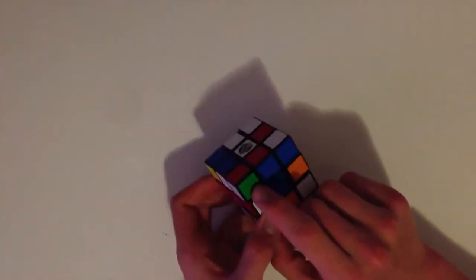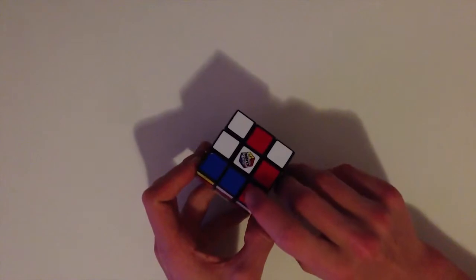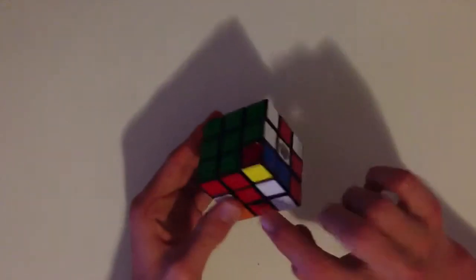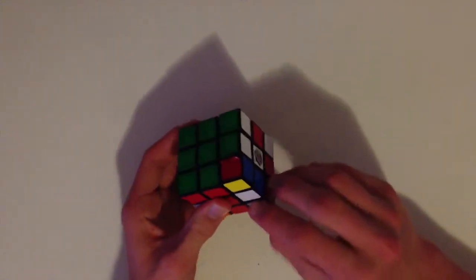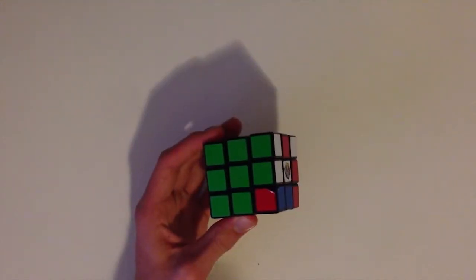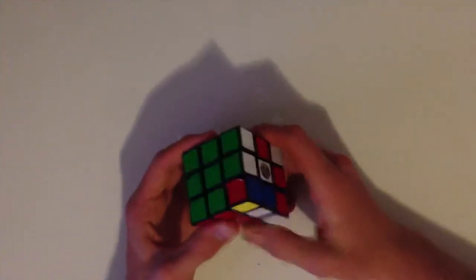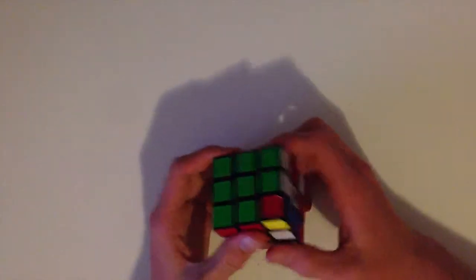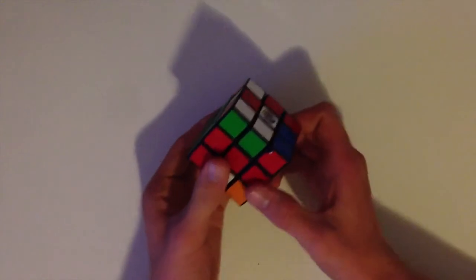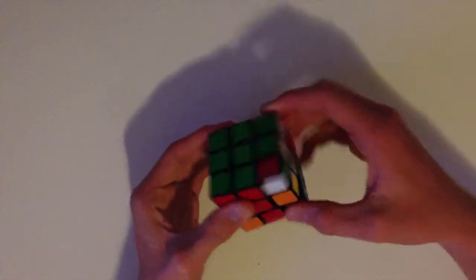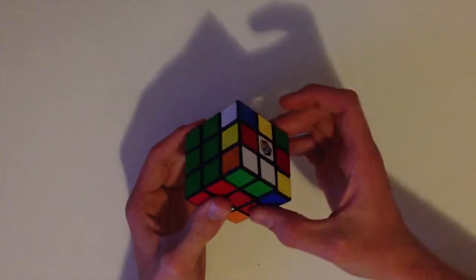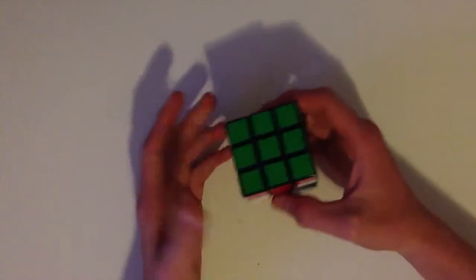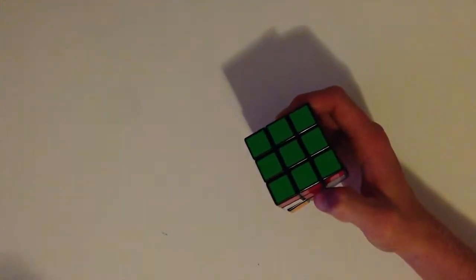Now, we have a green, white and red. So we want this corner piece to be up here without messing up any of this. We use the same algorithm, right inverted, down inverted, right down, repeated three times. And suddenly, we've solved the first layer.